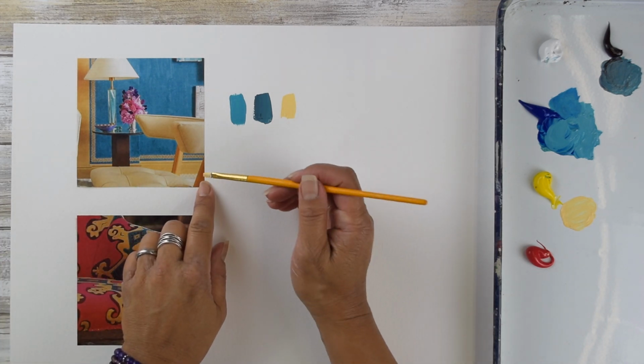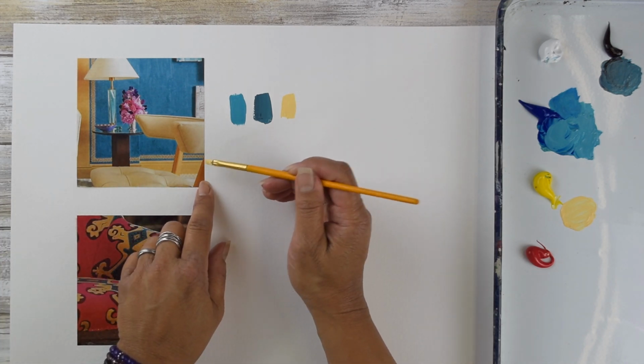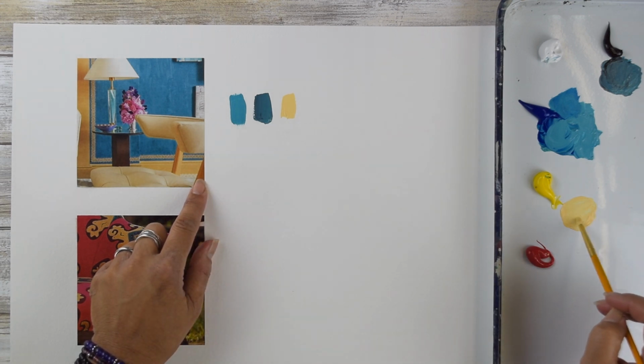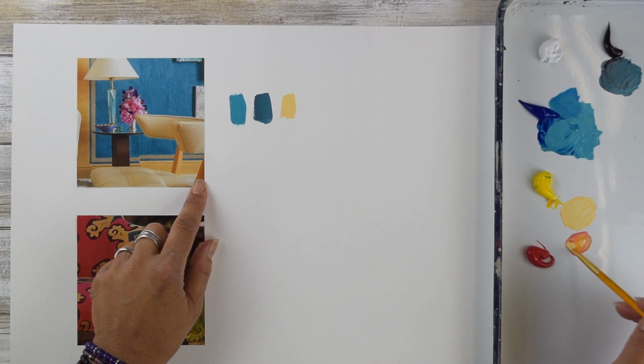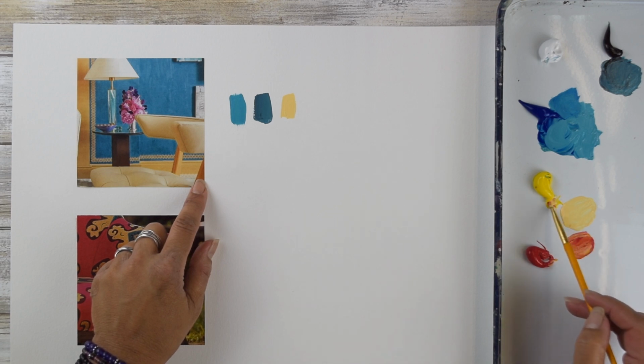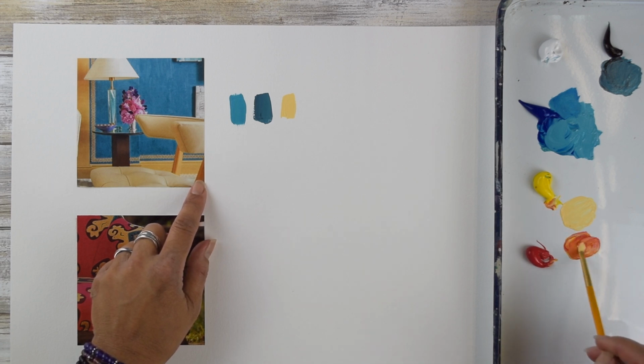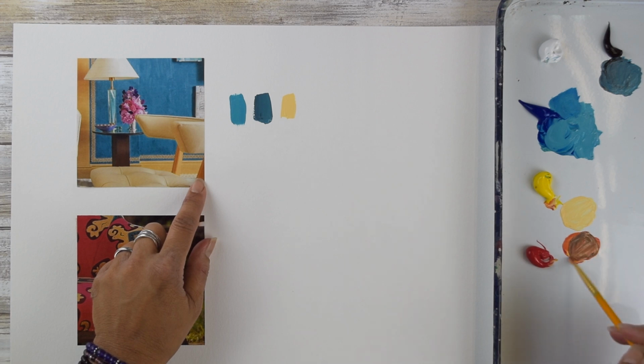Now I want to try to duplicate that, which is going to require more, not so much white, but maybe a little bit of black in the orange. Now also detect if you feel like, well, that's kind of a muted orange, you might decide to introduce a complementary color to that.